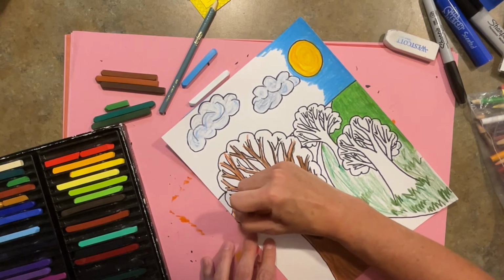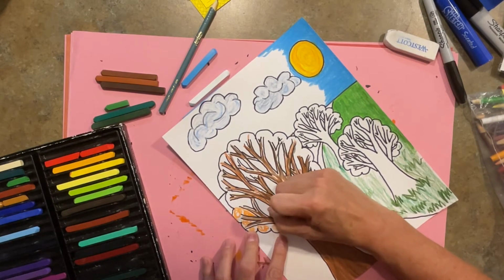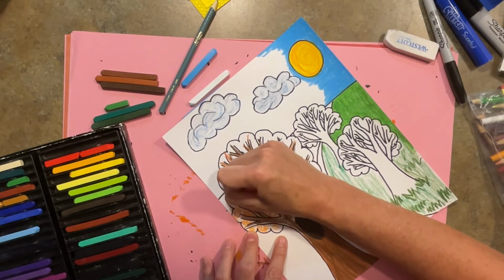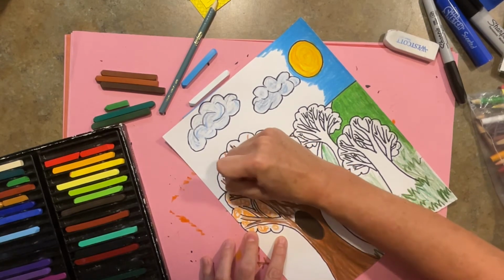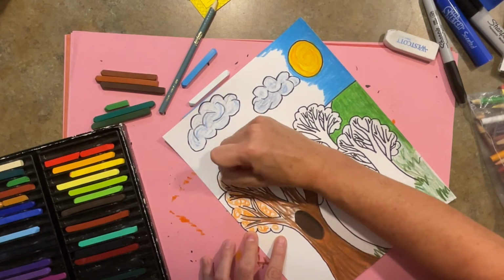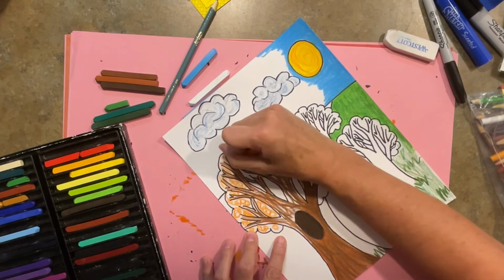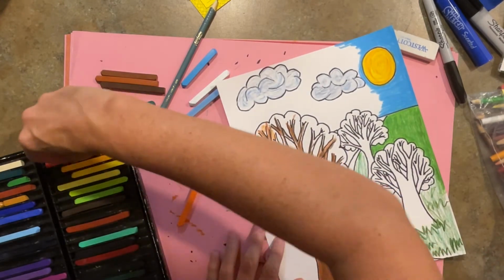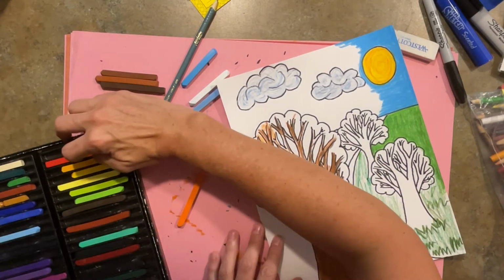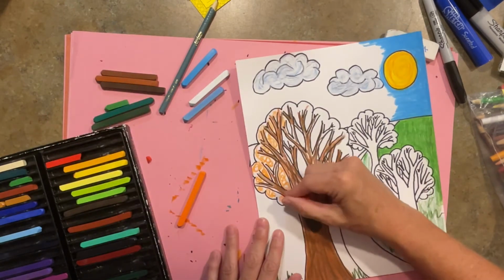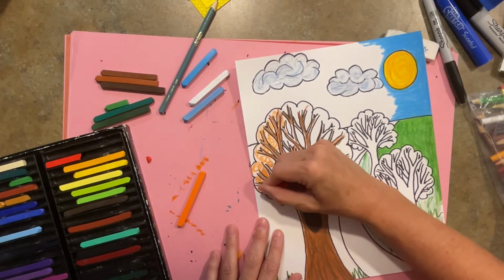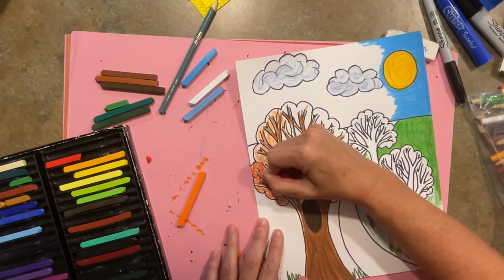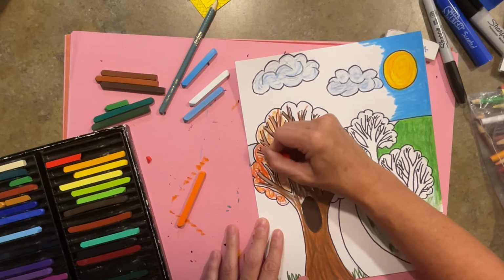I'm going to start by doing loop-de-loo lines all throughout my tree. This is the same way we did them last year if you did them with me. And then I'm gonna do some dark oranges a little bit. And then I'm gonna finish it off with yellows. Again, going in loop-de-loos because leaves are not straight.